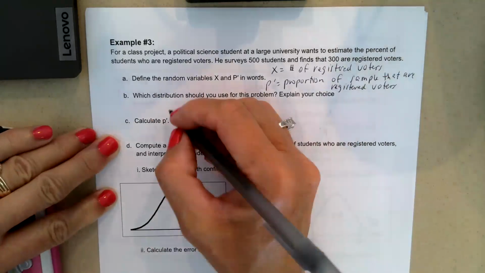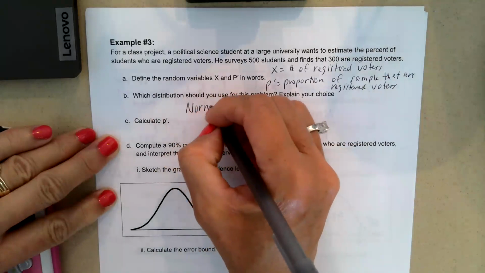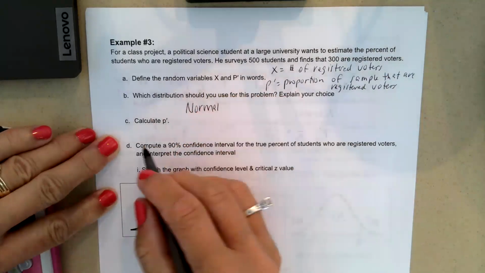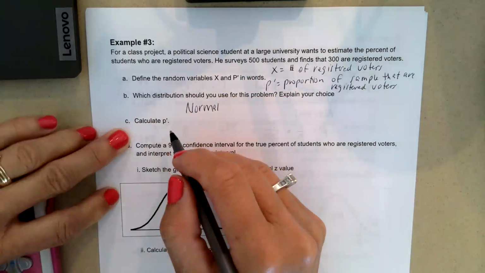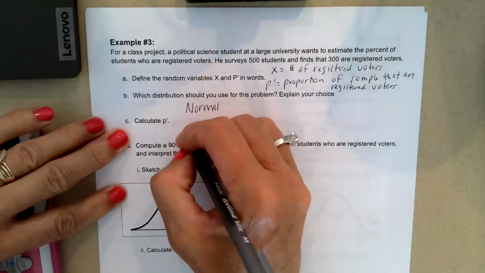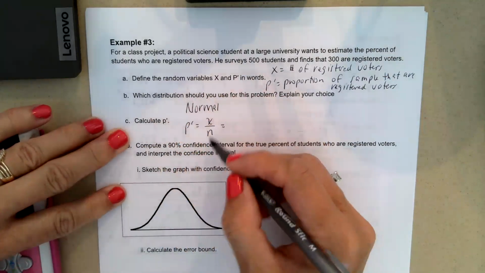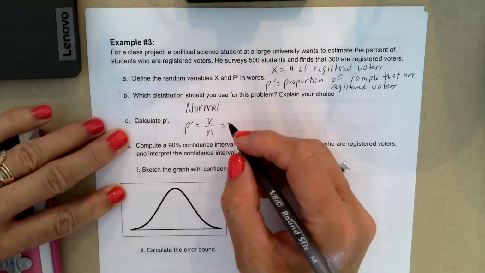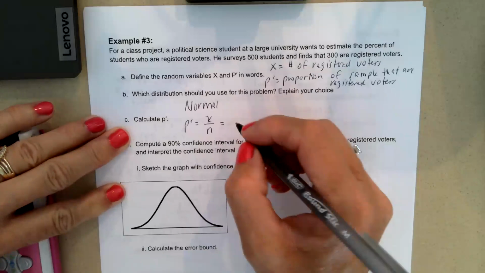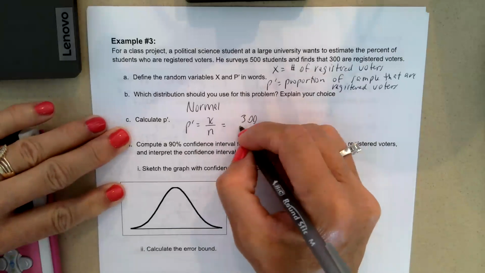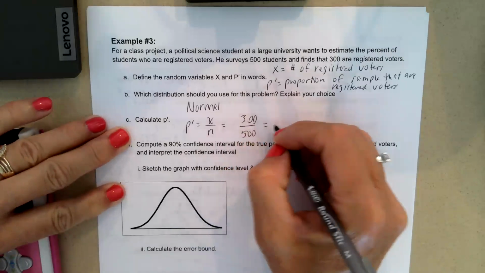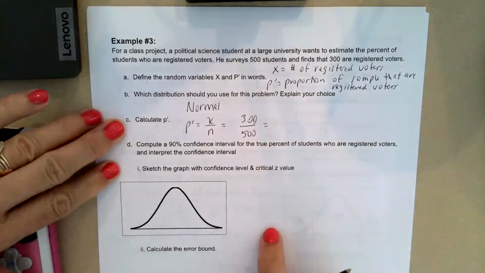Which distribution? We're going to use the normal distribution. Calculate your P hat. So P hat is X divided by N. I'm reminding myself of my formula every time. And X is 300 out of the 500. So we're going to go through and find that out in Desmos. Just write down what we can.